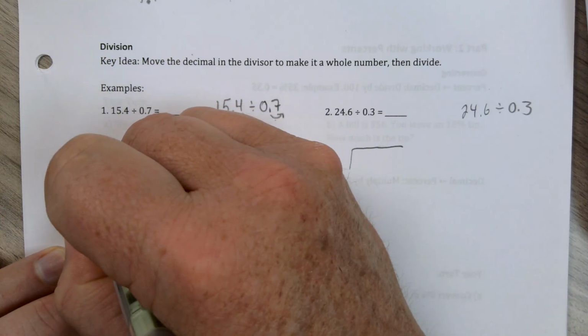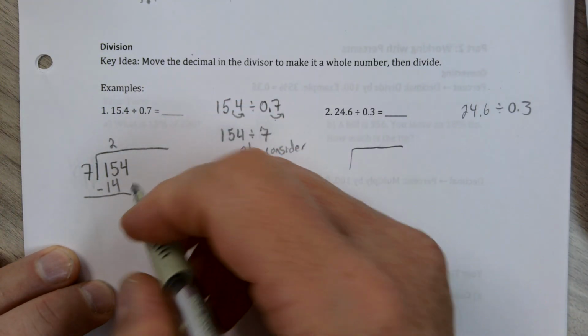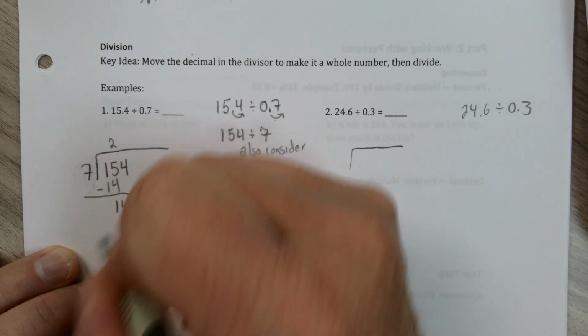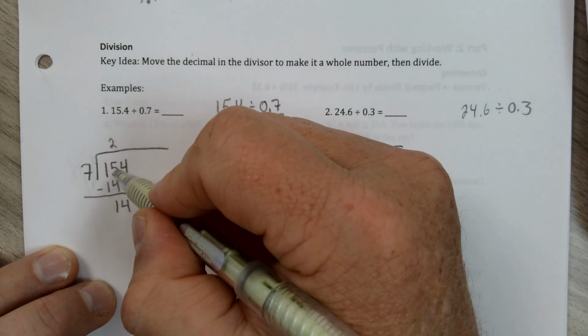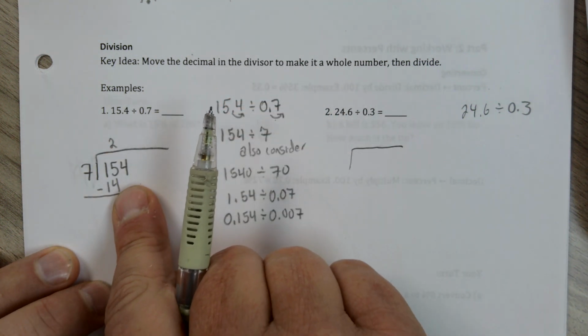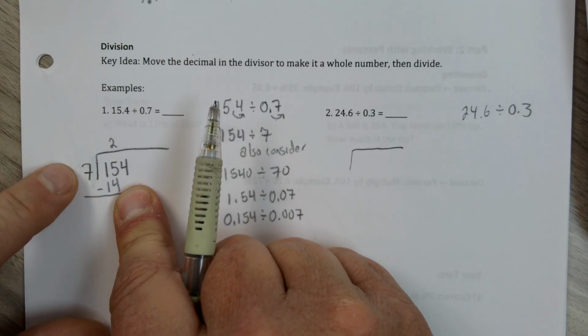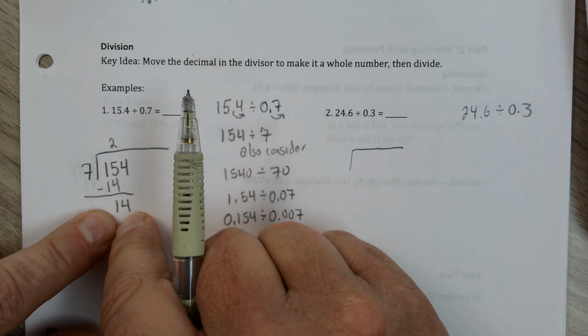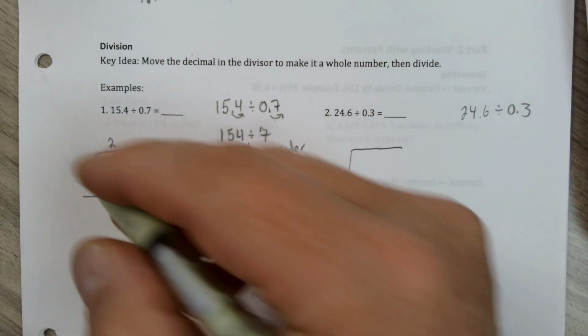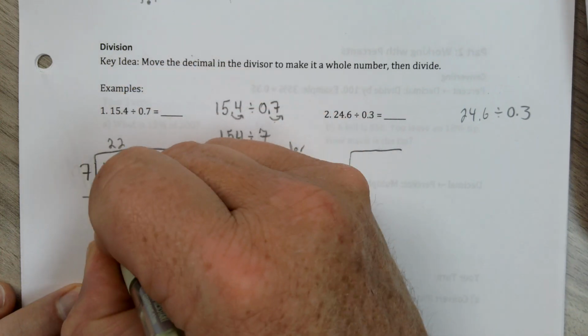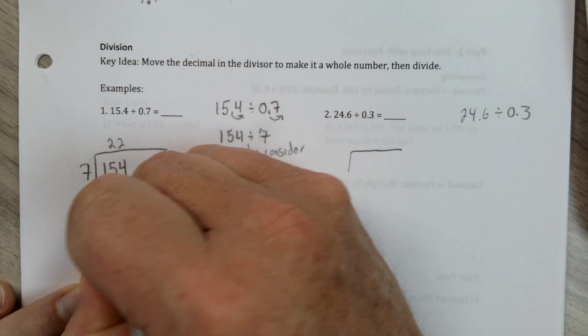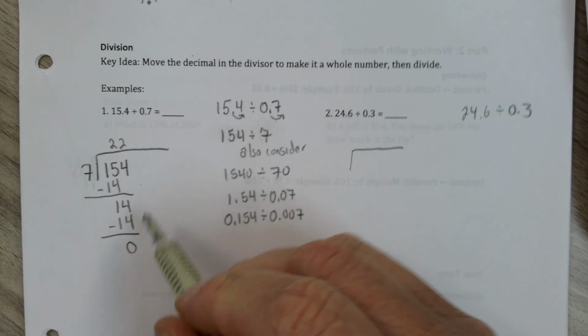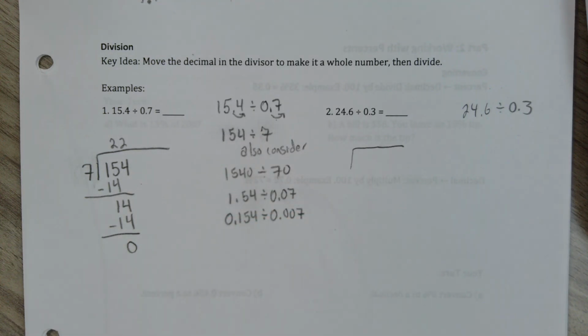Draw your line and make it a subtraction problem. And then we're going to do our subtraction, and we'll get a 1. And then once again, 1's too small, so we need to bring down the next number. And so we get a 14 again. So once again, 2 times 7 is 14, and we get our 0. Once you have a 0 and there are no other numbers left, then you're done.